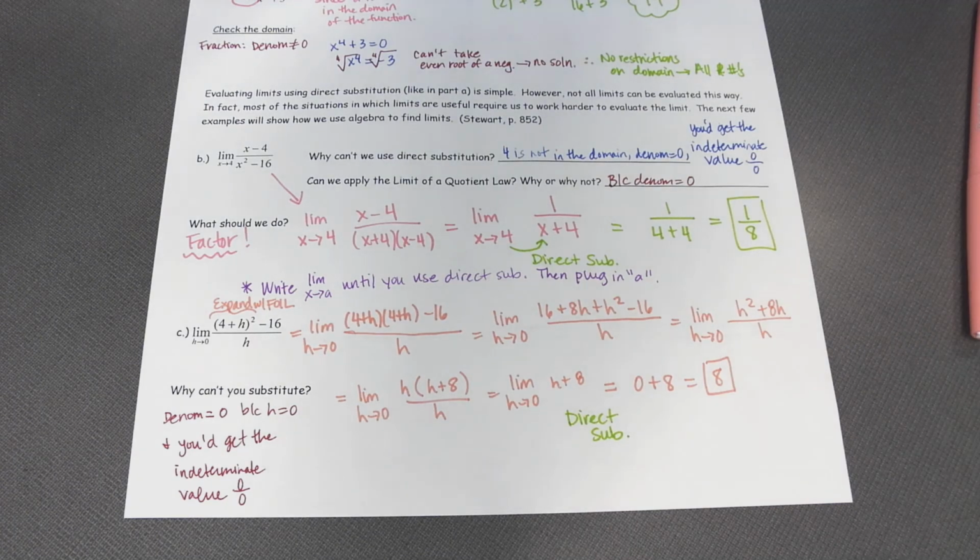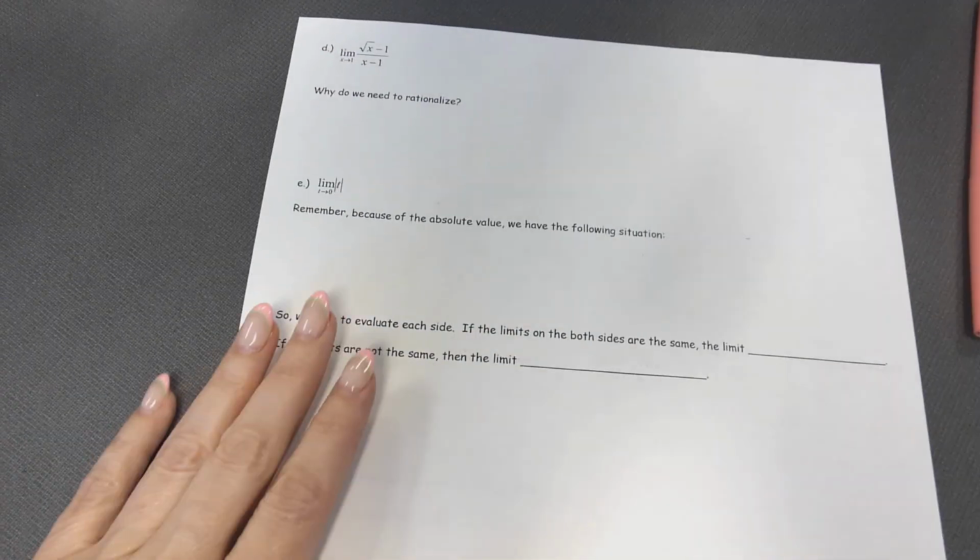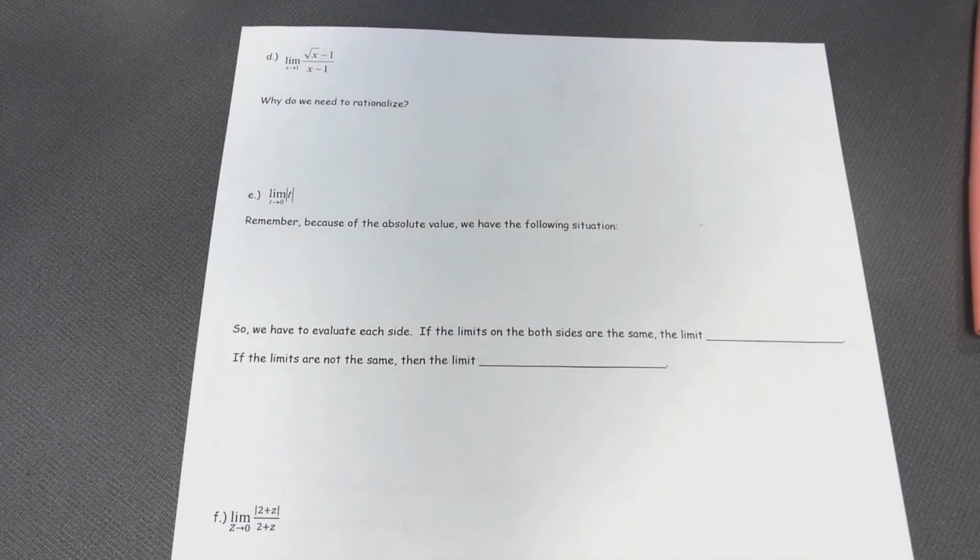All right, any questions on the first page? All right, then in part D, you have the limit as x goes to 1, root x minus 1 over x minus 1. Okay, and I really kind of told you what we were going to do.